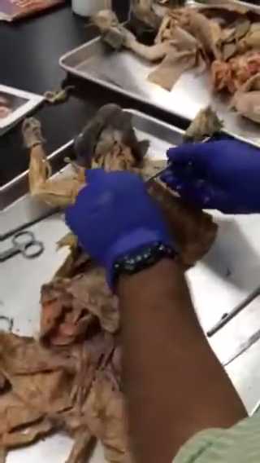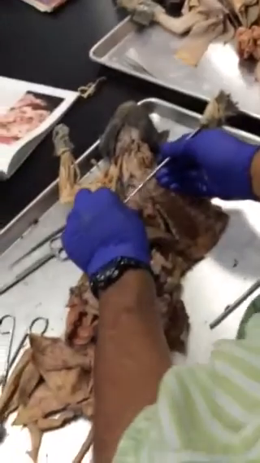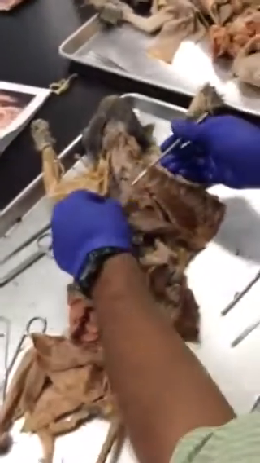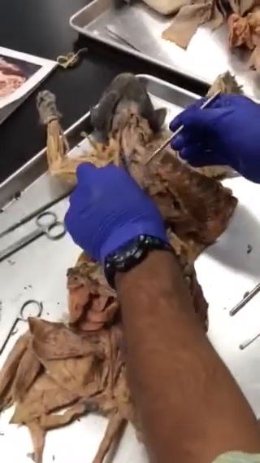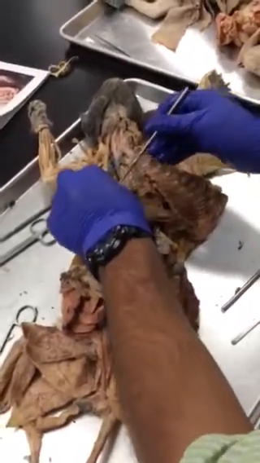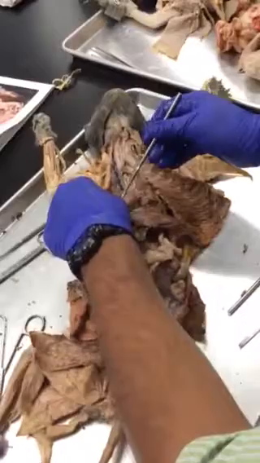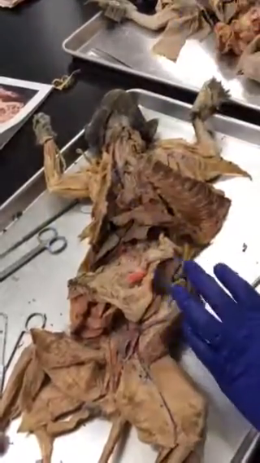Layers of the heart. This is the parietal pericardium. Visceral is here attached to it. You don't have to worry about visceral. This is the parietal pericardium. The gap between parietal and visceral is called the parietal.